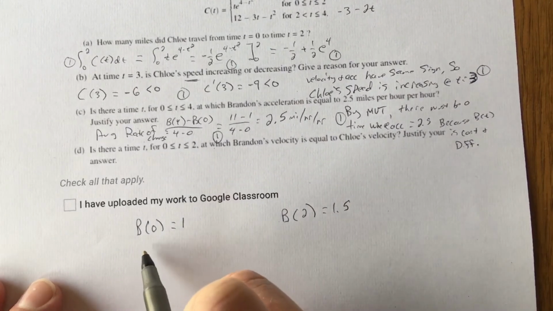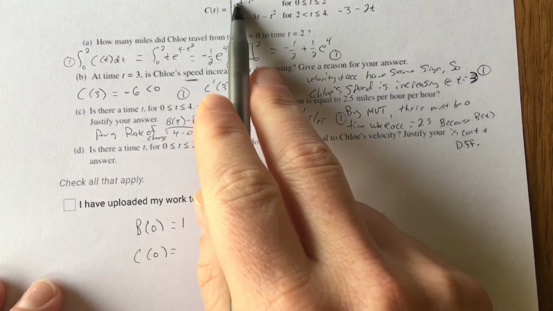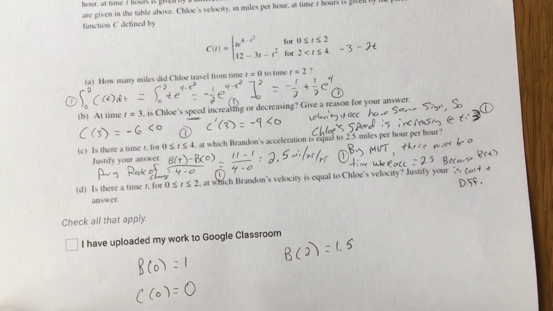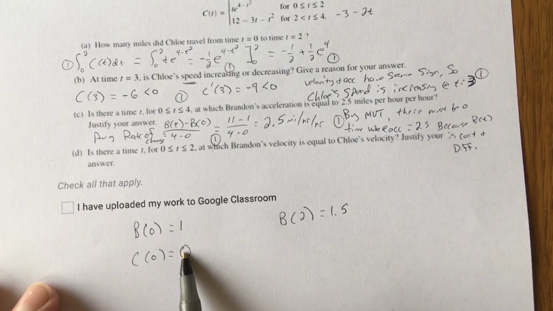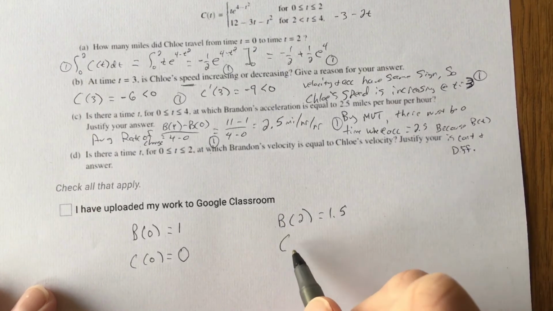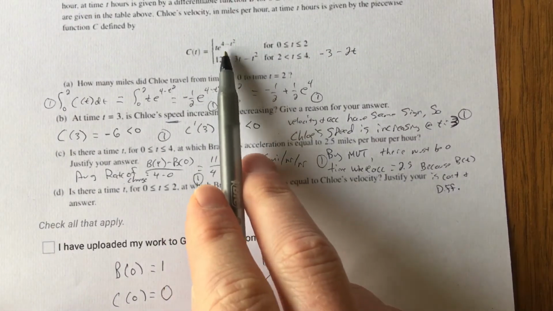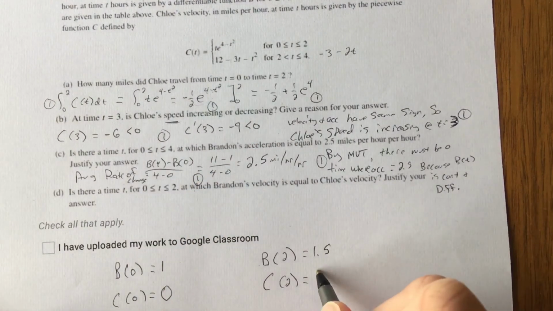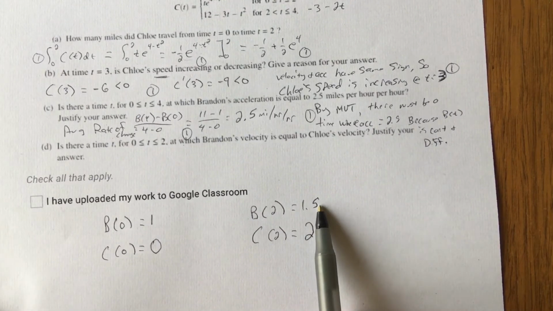So let's think about Chloe. Chloe initially, if I put 0 in, I get 0 times this, so she's 0. So at first, Brandon's velocity is greater than hers, right? And if I put 2 into Chloe's, then I get 2 times e to the 0, so I get 2 times 1, which is 2. So then at 2, now Chloe has a greater one, right?